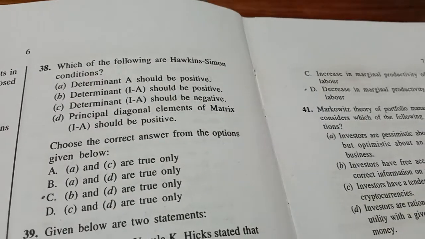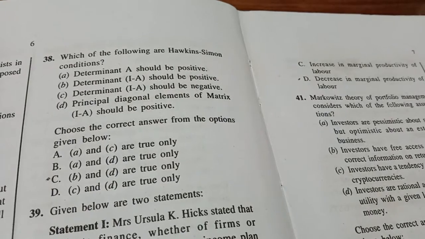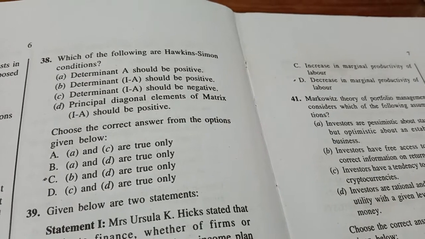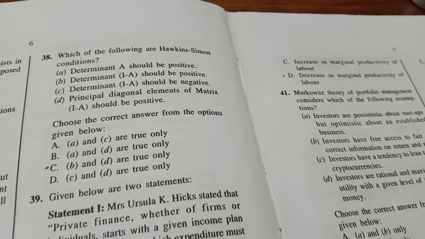Which of the following are Hawkins-Simon conditions? B and D number. B number the determinant of I minus A should be positive, and D number principal diagonal elements of matrix I minus A should be positive.